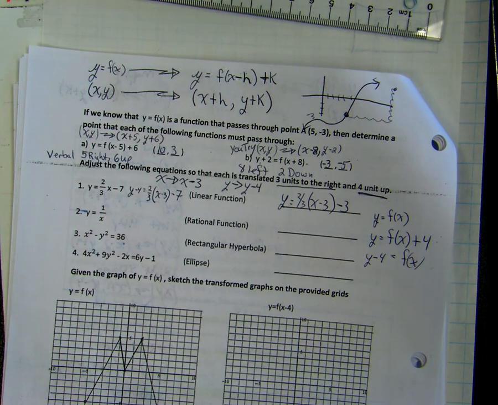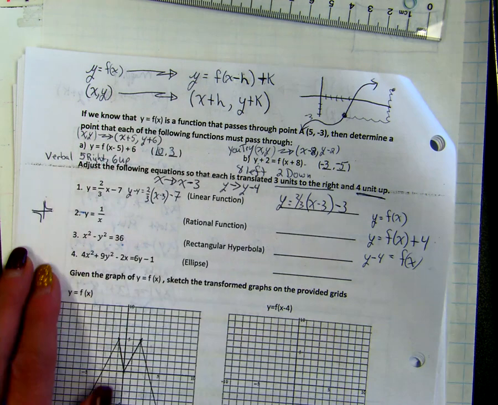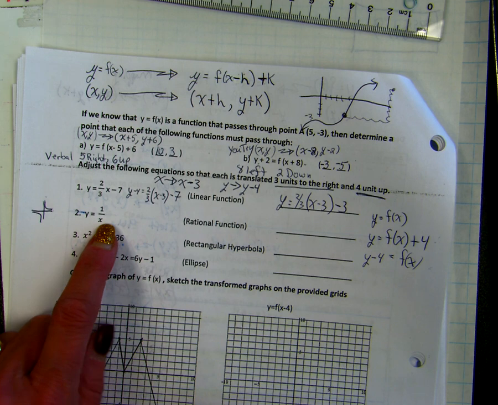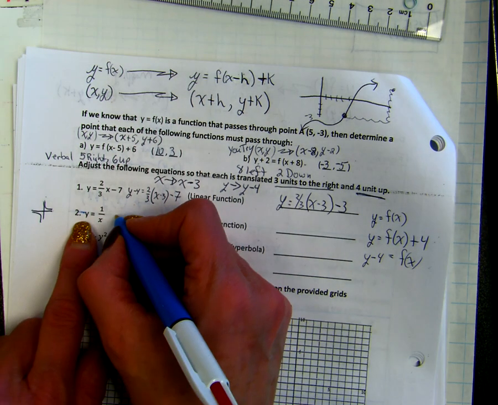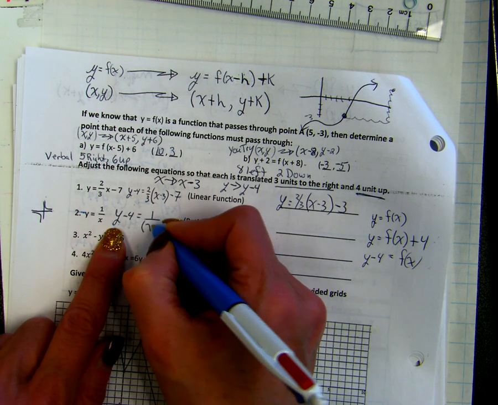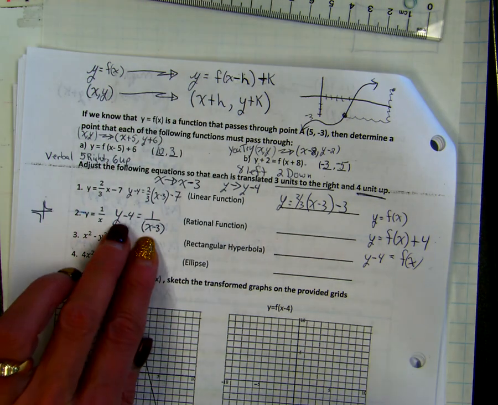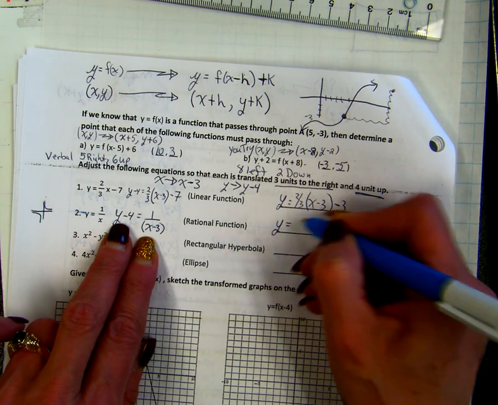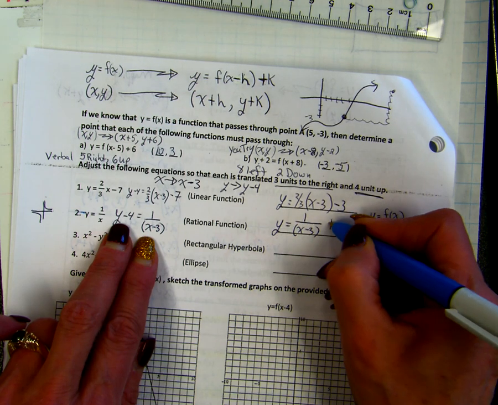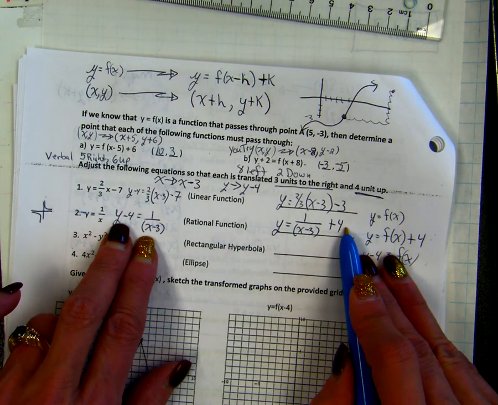A rational function, y equals 1 over x, so we all know what that looks like. And we want to move it 3 to the right and 4 up. What equation are we going to write? Well, we're going to replace the y with y minus 4. We're going to take the x and compose it with x minus 3. And writing it explicitly, we would write y equals 1 over x minus 3, plus 4. Moved it 3 to the right and 4 up.